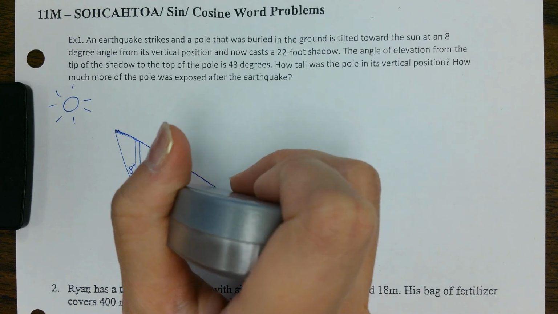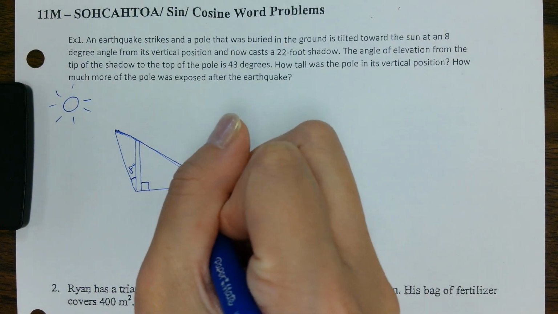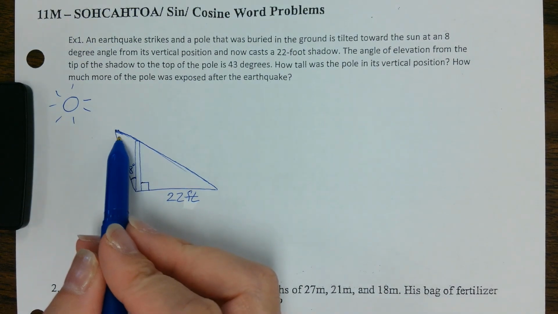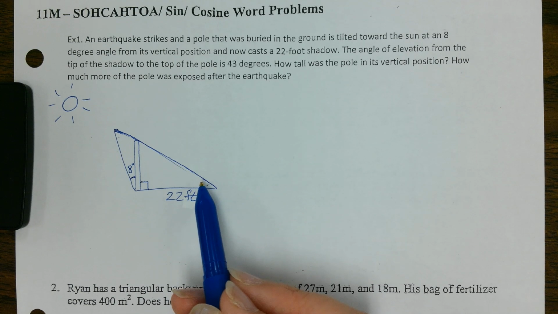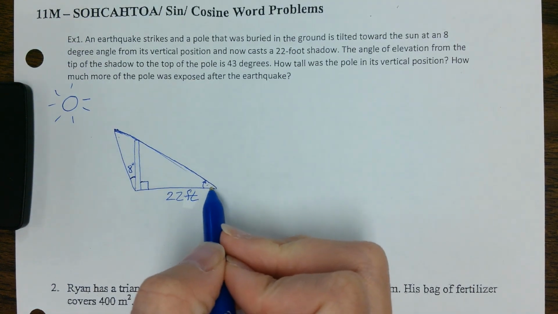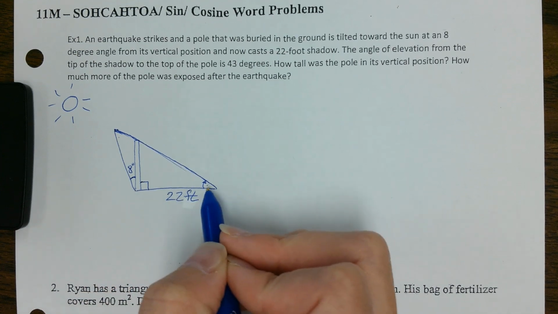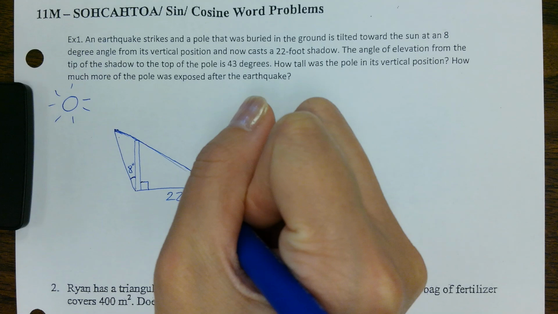And angle of elevation. Are we talking about this angle or this angle? The top one or the bottom one? Bottom. That's right, because angle of elevation is from your horizontal line. This is my only horizontal line here, looking up. So this is 43 degrees.